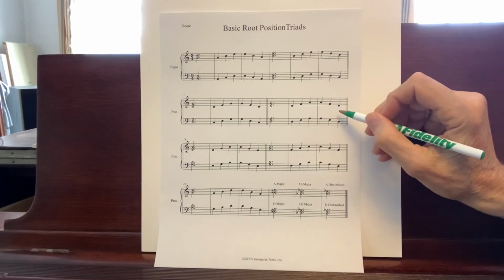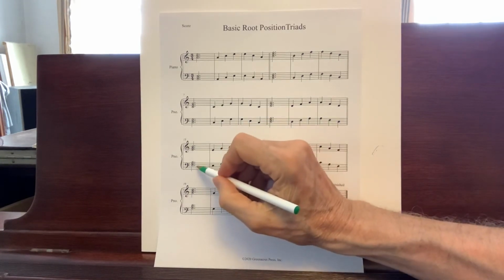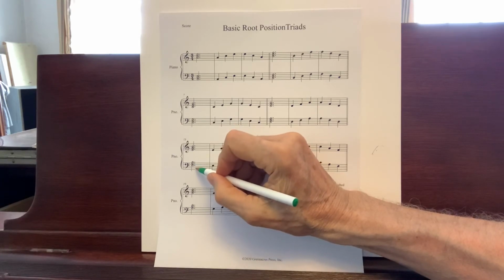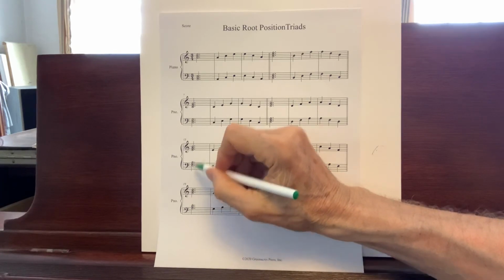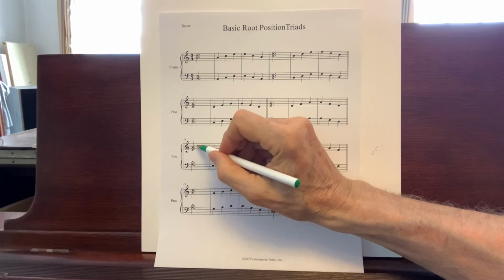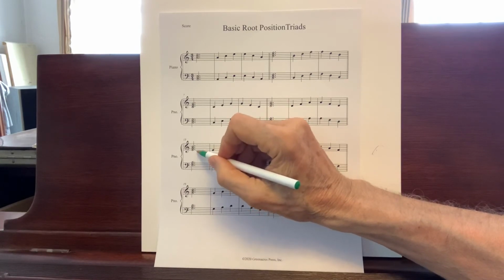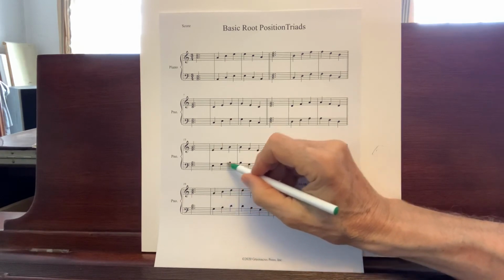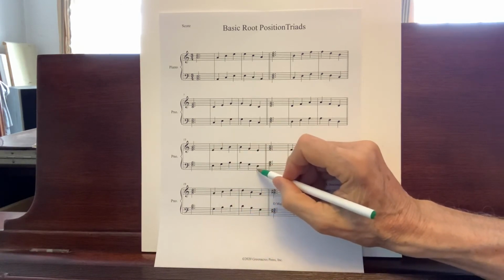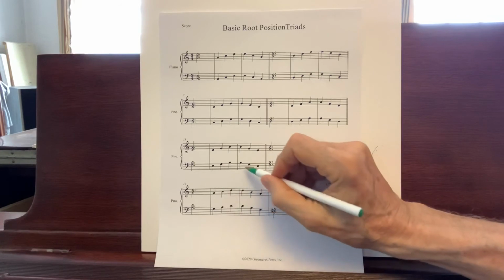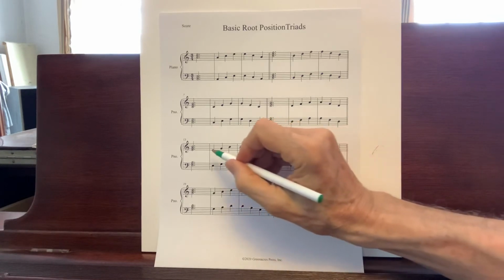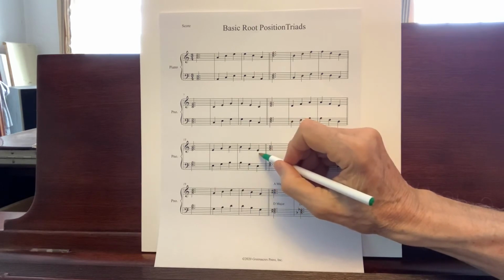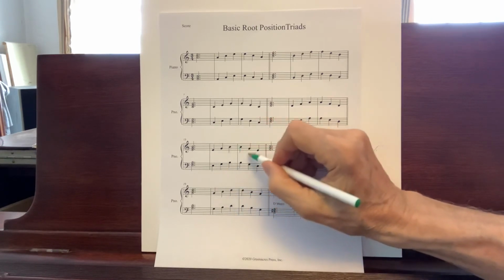Great. And let's look at our E root position triad. We have EGB, BGE. Treble, EGB, BGE. Melodically, EGB, BGE. Treble clef, EGB, BGE.